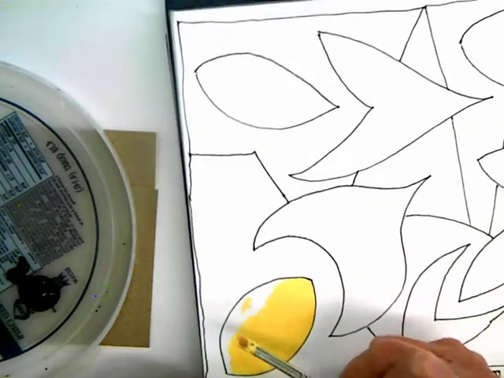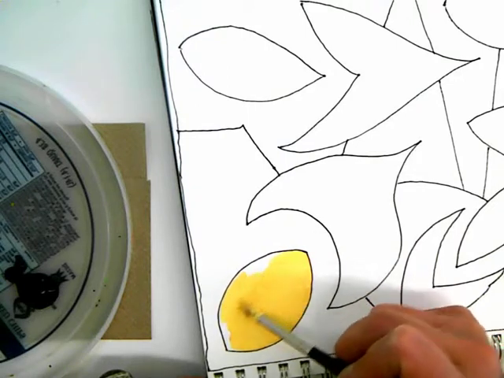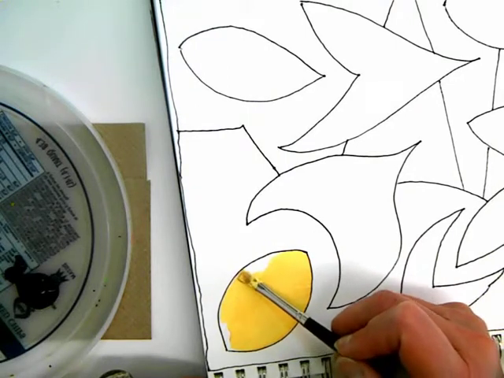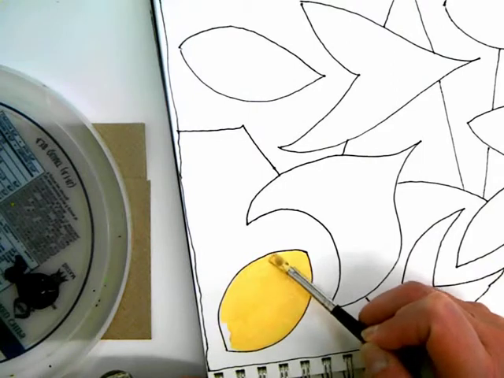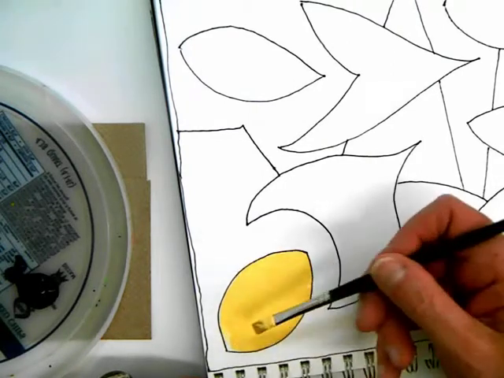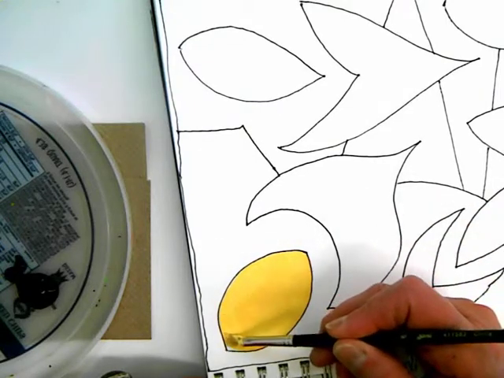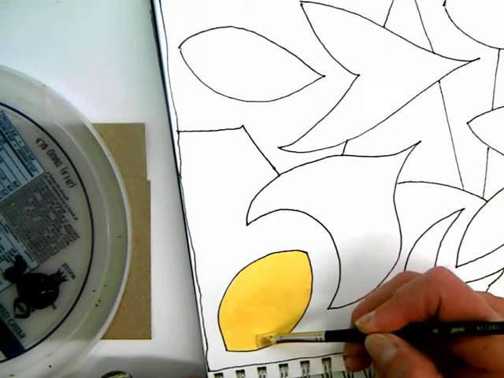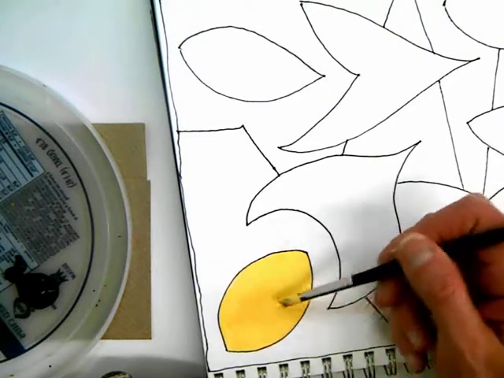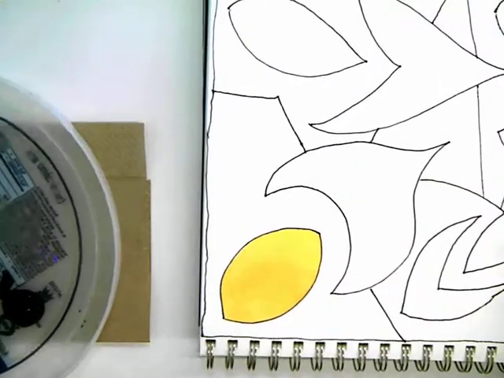Stabilize my hand on top of the sketchbook and only move the brush. And the flatness of the brush has a lot of paint in it, and it fills the shape up pretty quickly. Okay, there's my tint.